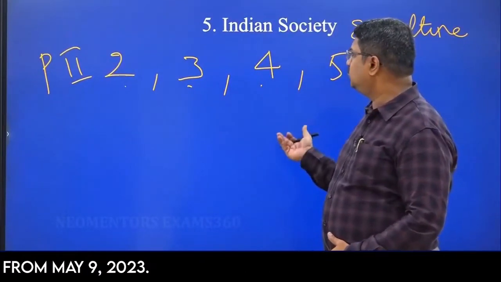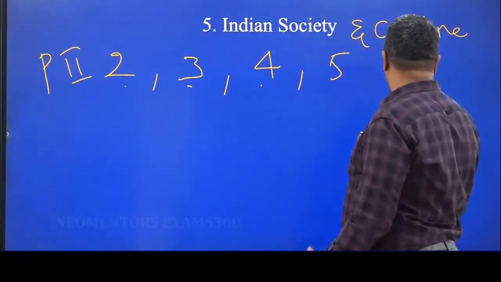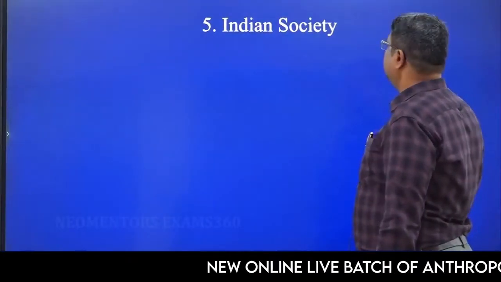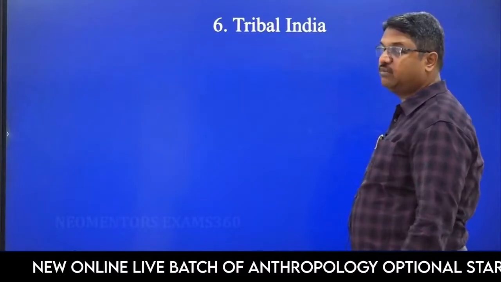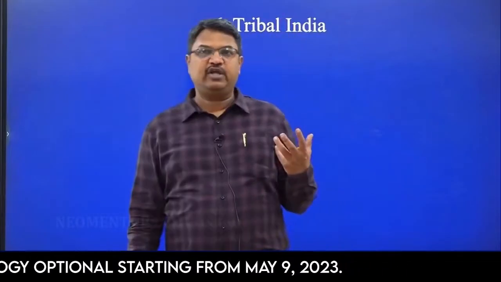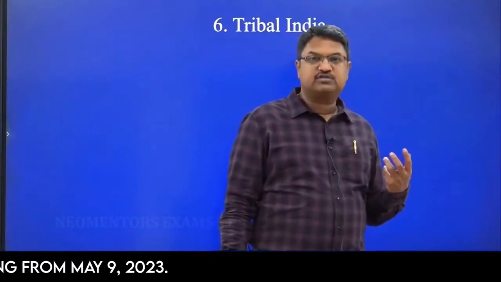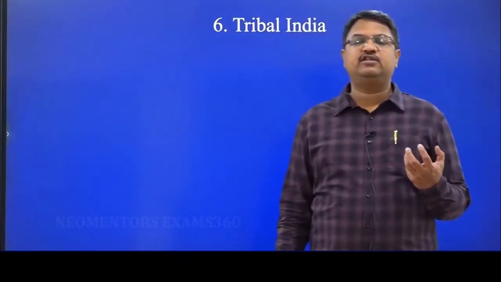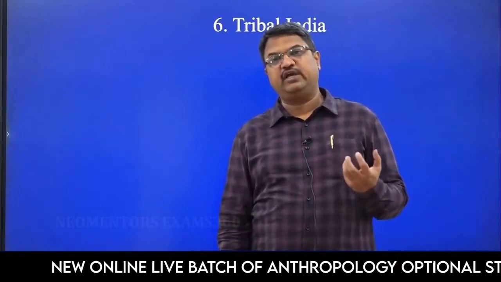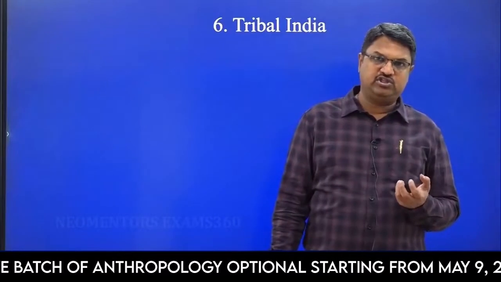And in paper 2, from part 6 onwards, we'll deal with the tribal parts, tribal India or the Indian tribals, which is a very unique topic in itself, because right from the 19th century and even before it, British scholars and other scholars who came to India to study Indians in general were grappled with two major questions.